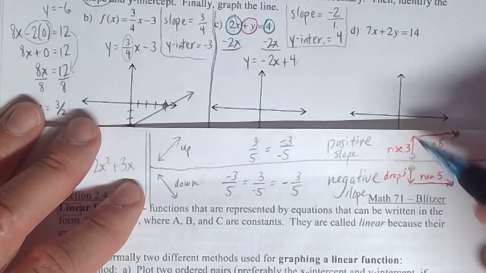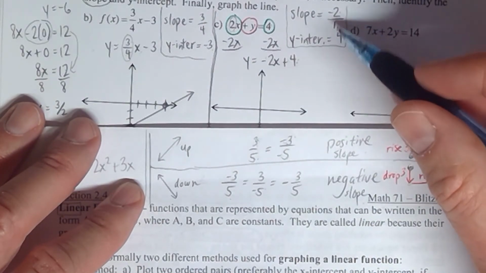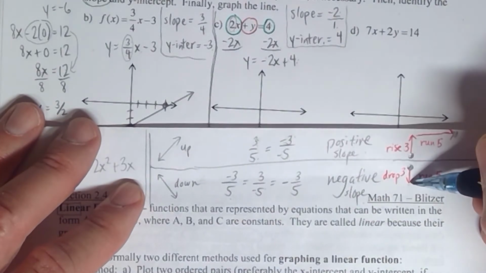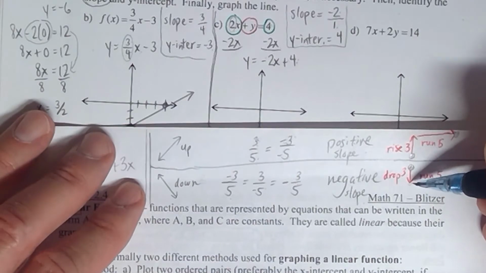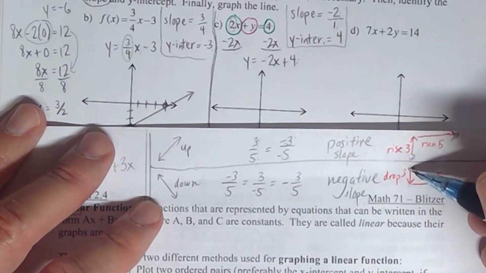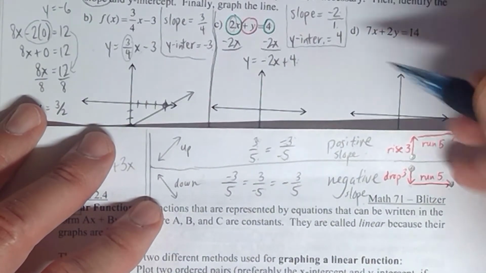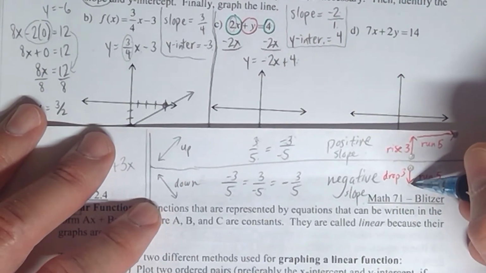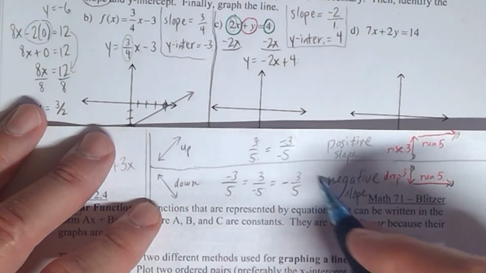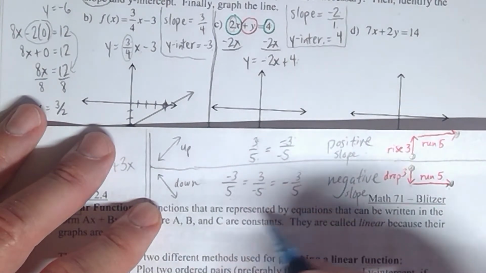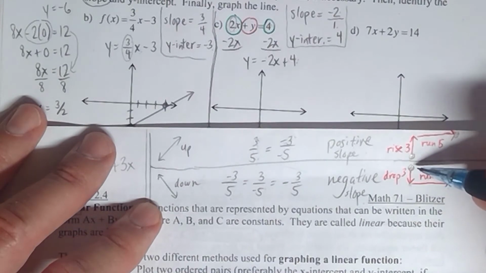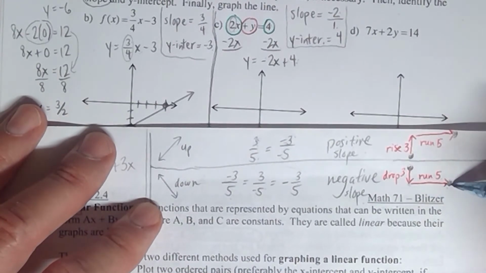And since it's a 2 and a 1 here, not including the negative, that means that we're going to drop 2 and run 1 because it's a negative 2 and a 1 there. Since it's a negative slope, regardless of where the negative signs are, if it's any one of these 3 fractions, you are going to drop and run. So you're going to drop 2 and you're going to run 1.